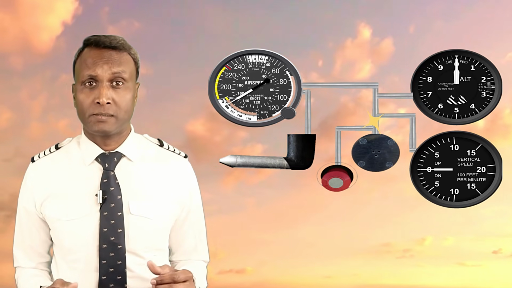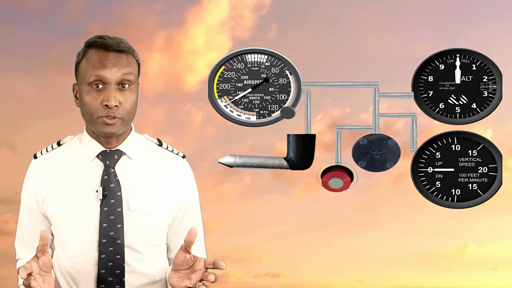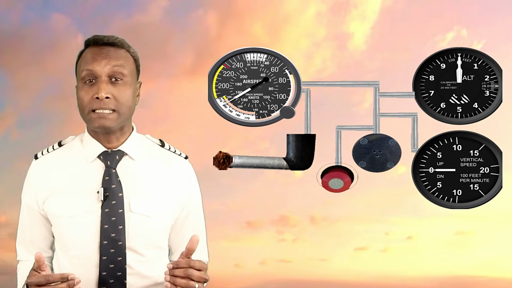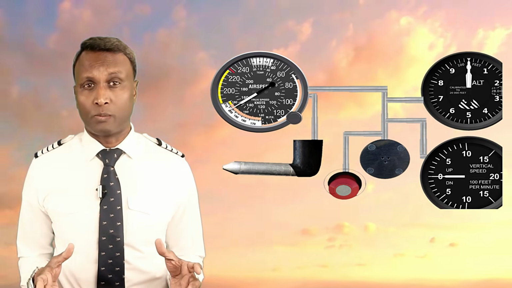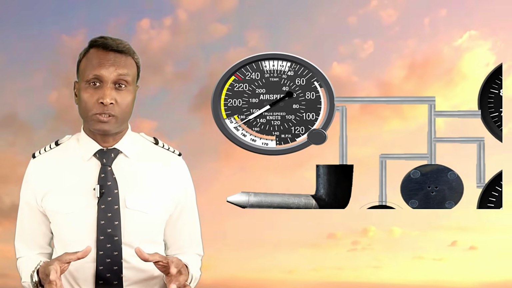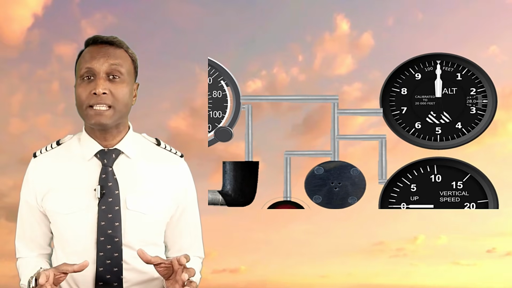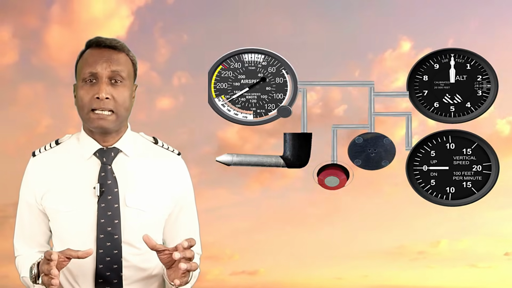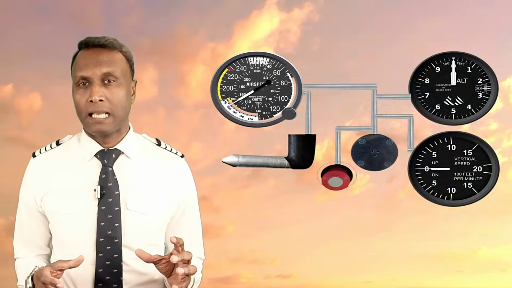Now let's talk about blockages, which can happen during flight due to things like icing, insects, dirt, or other debris getting into the pitot tube or static port. Blockages can cause issues with multiple instruments that rely on the Pitot-Static system, and it's important to understand how each one behaves. First, let's discuss what happens if the pitot tube becomes blocked. A blockage in the pitot tube only affects the airspeed indicator.